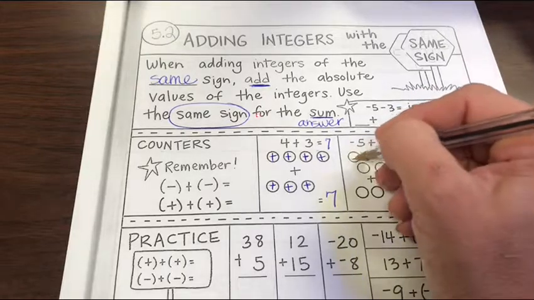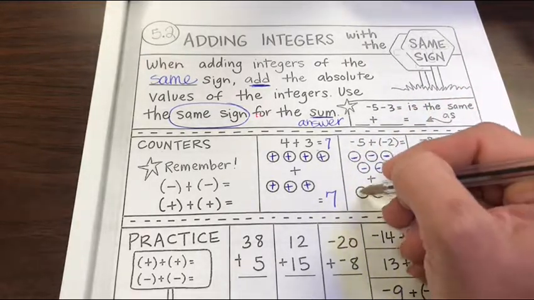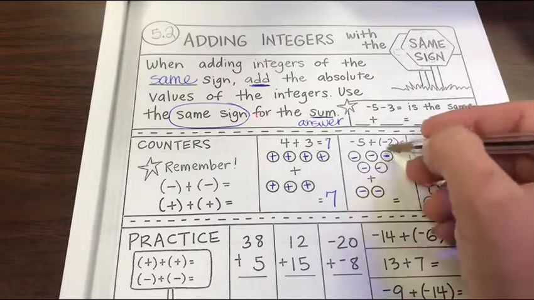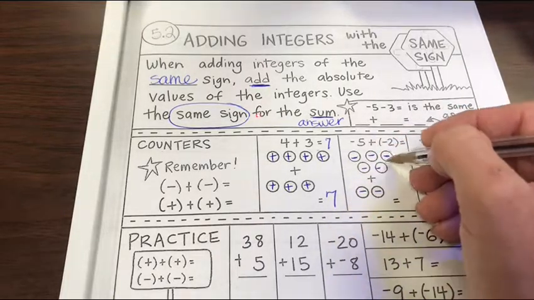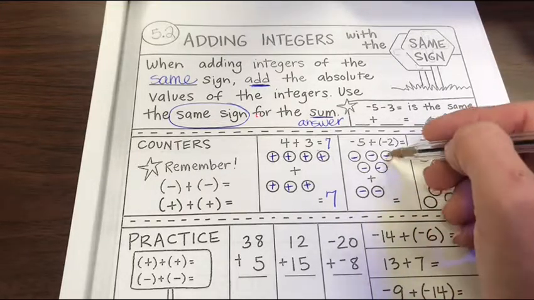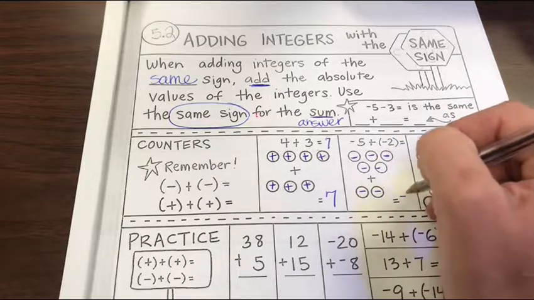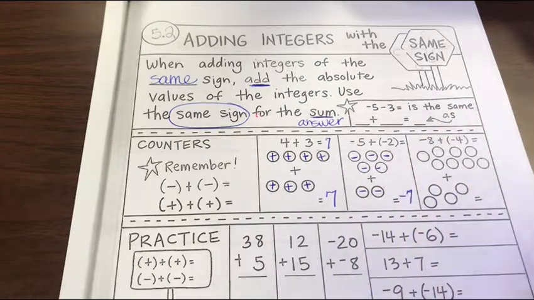So we have 5 negative counters, and then you're adding in 2 more negative counters. Since I can combine all these, since they are the same sign, the same type of counter, you have 7 negative counters. So your answer is -7.